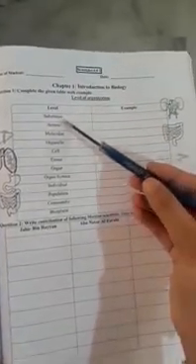In worksheet number 2, you have to write the levels and examples of these levels. For example, subatomic level. The example of subatomic level is electron, proton or neutron. You can take help from these images as well. For example, this is the cell level, cell. This is the individual. This is the organ system, and this is organ, and so on.